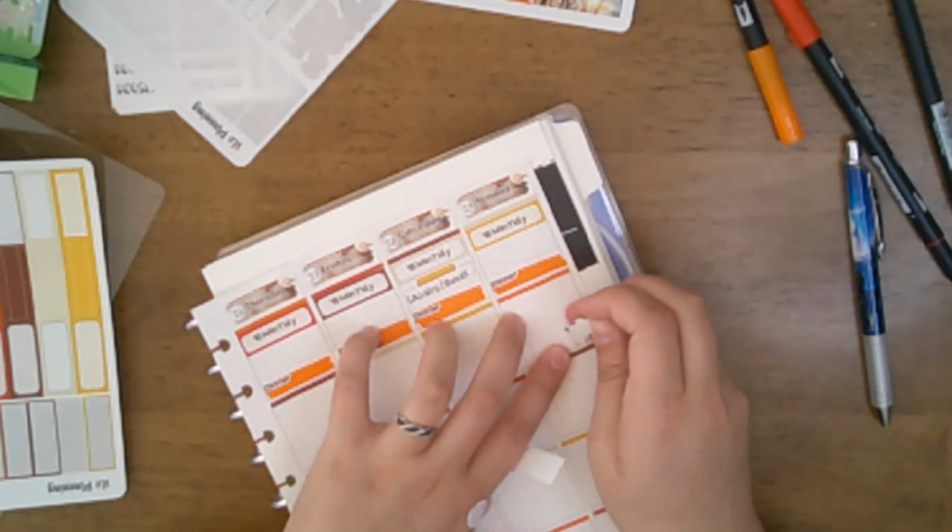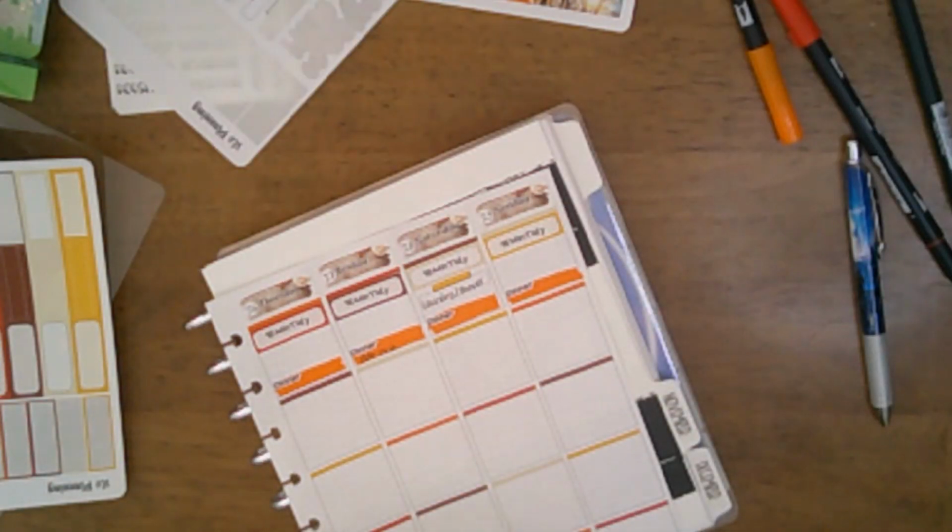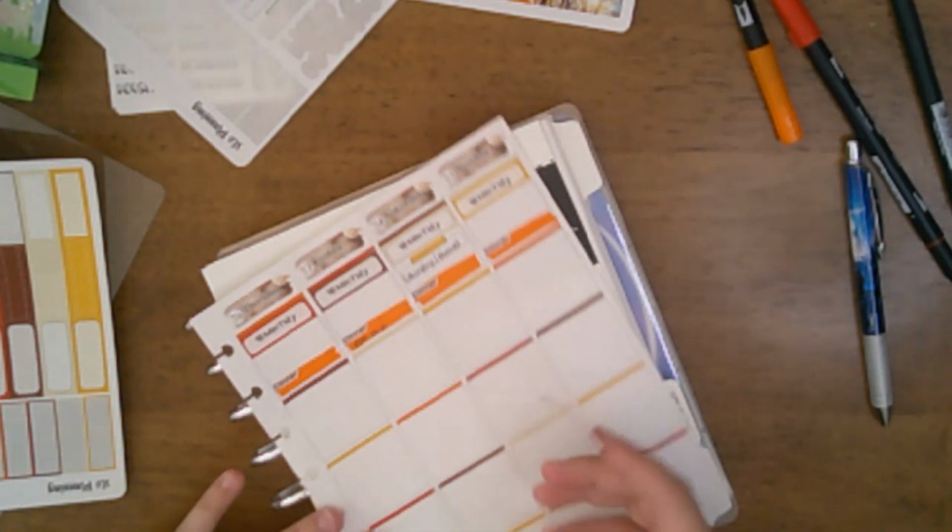But that's okay. I got stickers. So I totally ripped that and stuff. So I'm gonna just get rid of it.